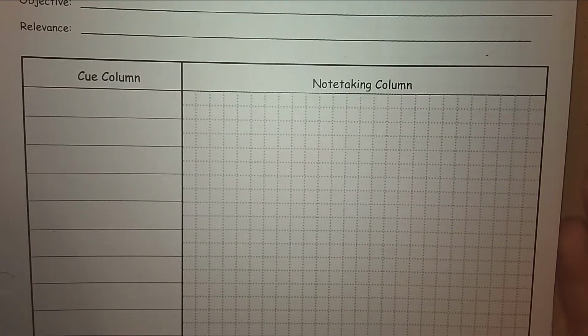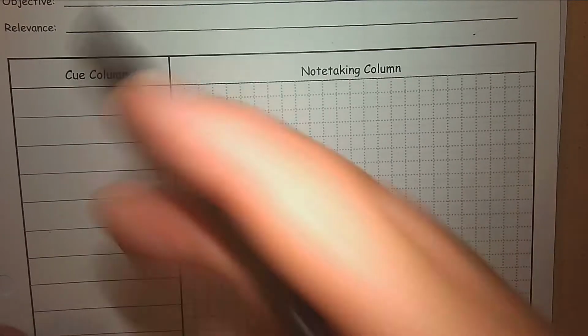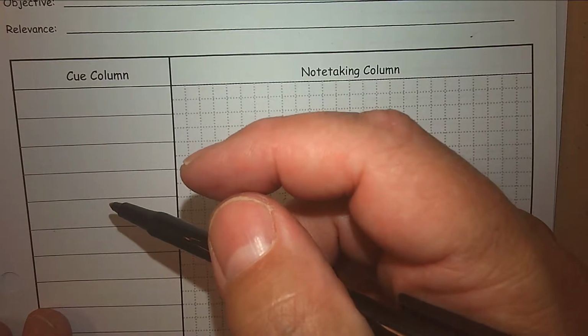Again, if you need another piece of graph paper, I think Yvette or Kushi's got some graph paper. No, I got graph paper back there.